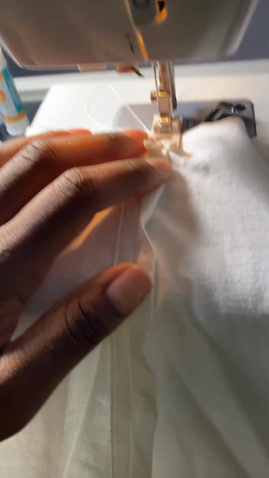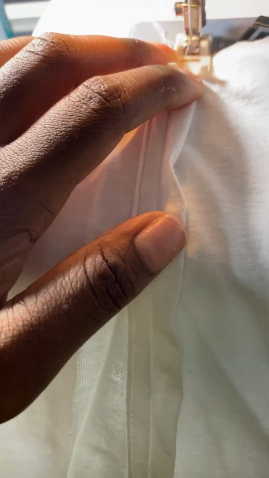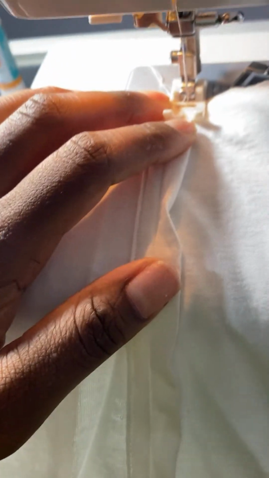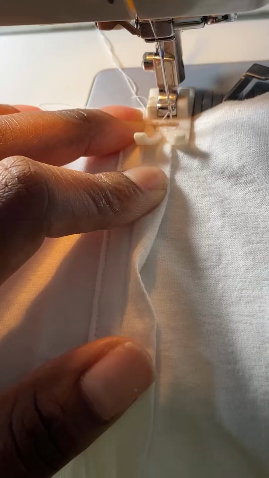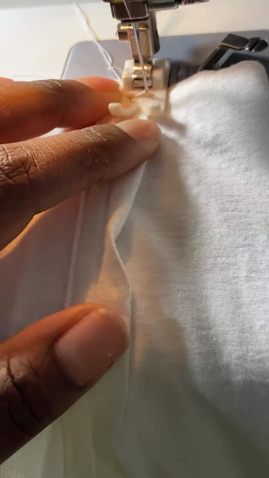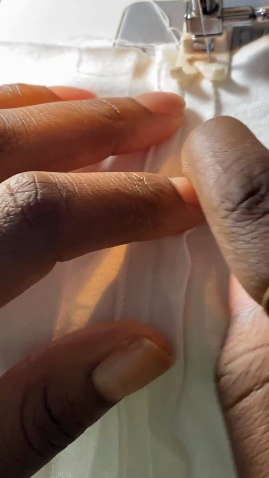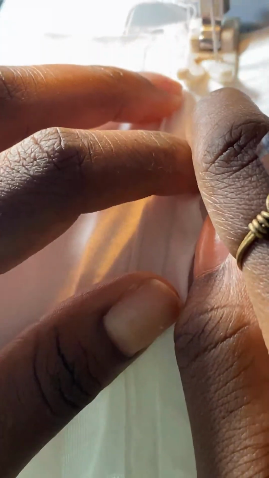And then I'm gonna move my needle over a little more. A little more. There we go. And then I'm gonna sew. Yes, there we go.